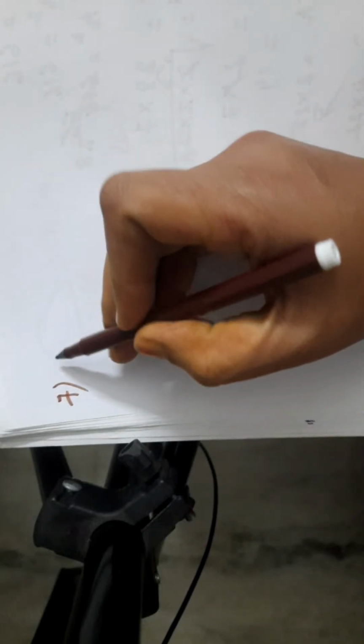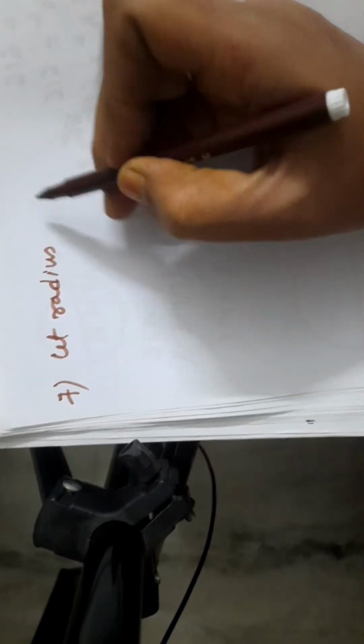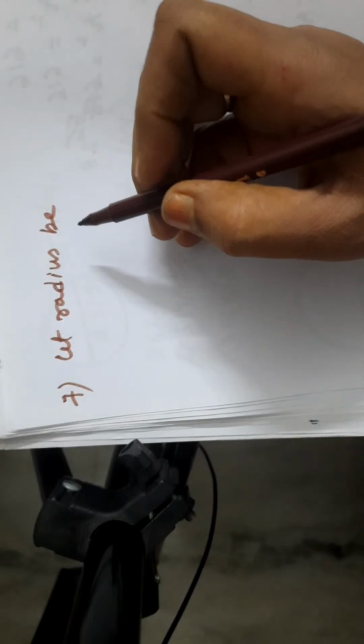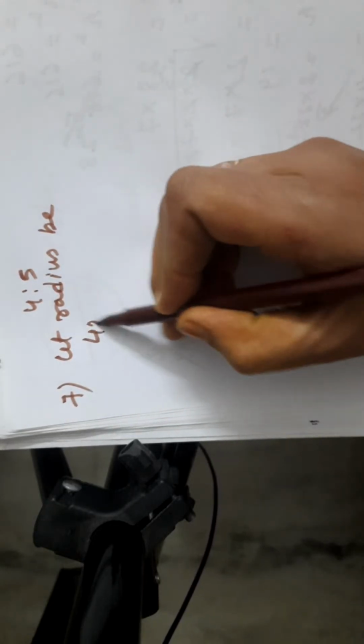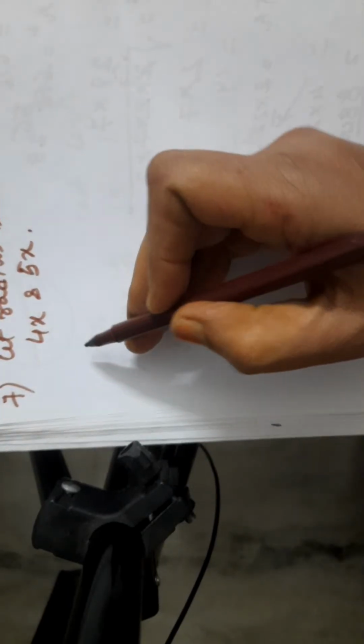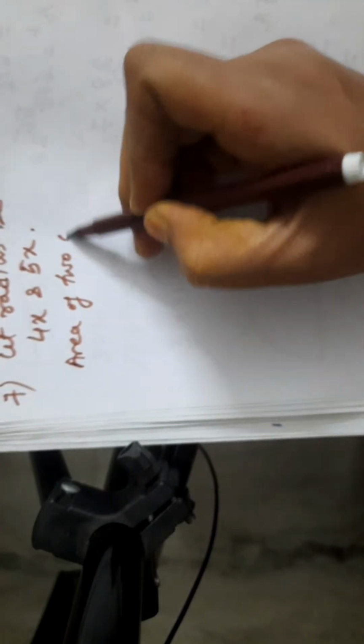So let the radius be, as the ratio is given, 4x and 5x. Ratio 4:5 is given, so we'll consider the radii to be 4x and 5x. Now we need to compare the areas of the two circles. For the first circle, the formula is pi r1 square.